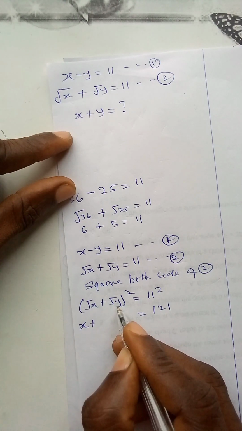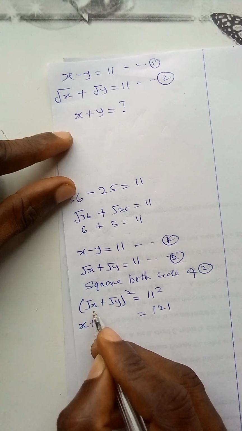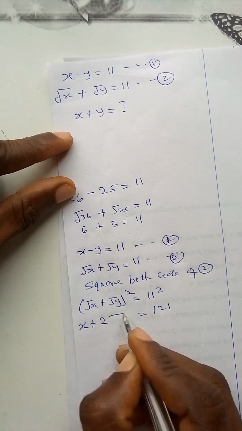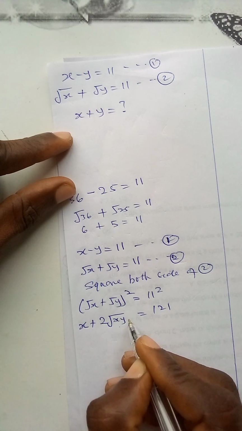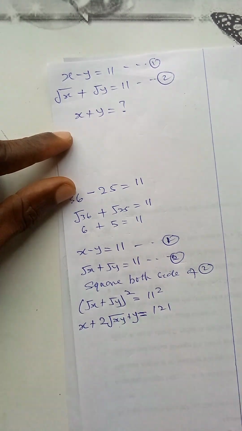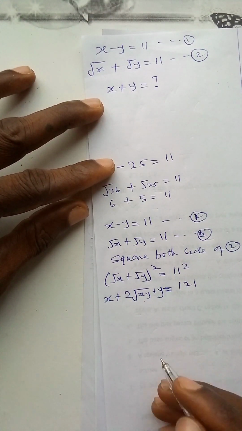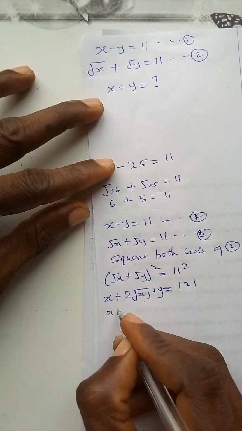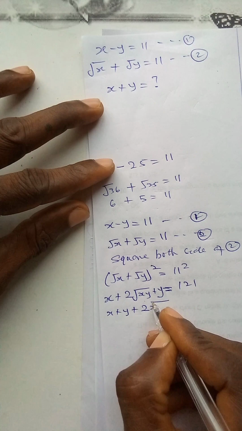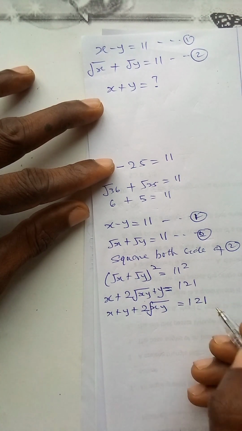Root x times root y will give us root xy. Root y times root x will give us root yx, which is also root xy. So I have two root xy here, and root y times root y will give us y. Now I can simplify: x plus y plus 2 root xy will give us 121.